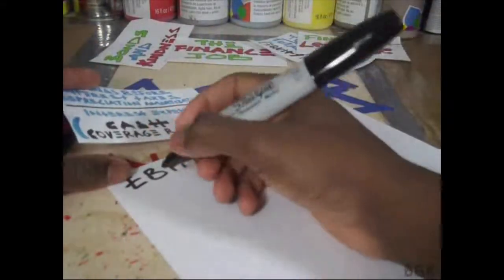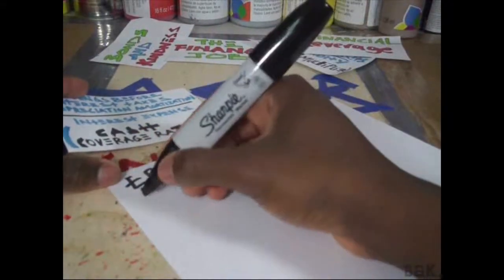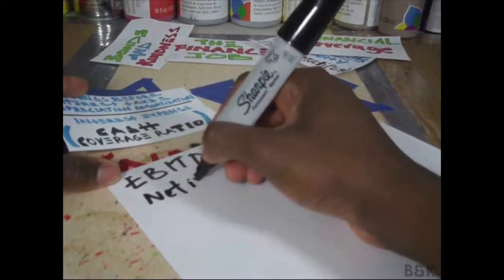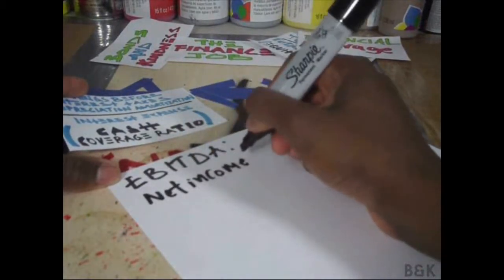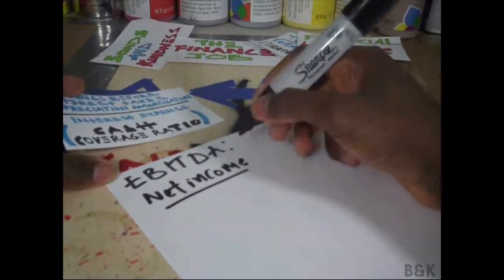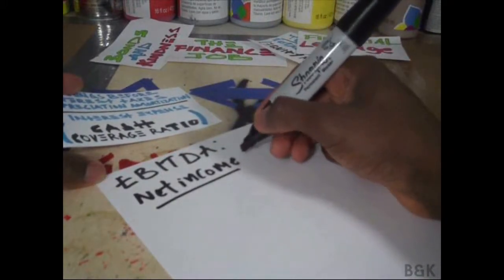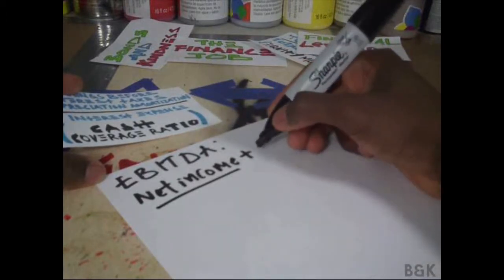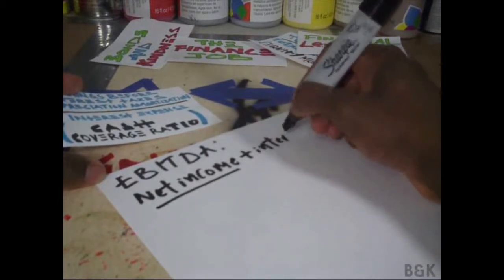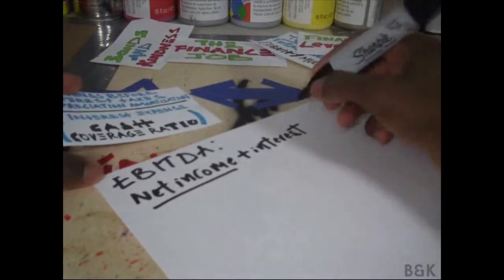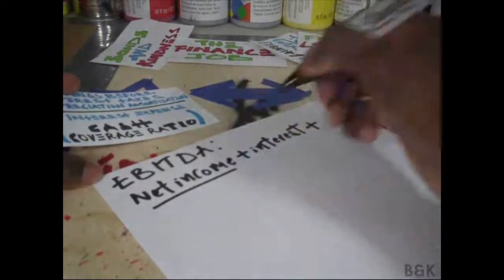So EBITDA, we're going to be taking our net income, whatever it is. Don't worry about being Sherlock Holmes and following random lines. Just go right to the bottom line, add back in our interest expenses, add back in our taxes.